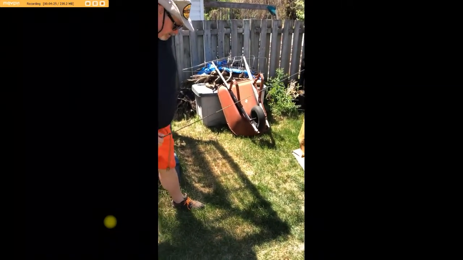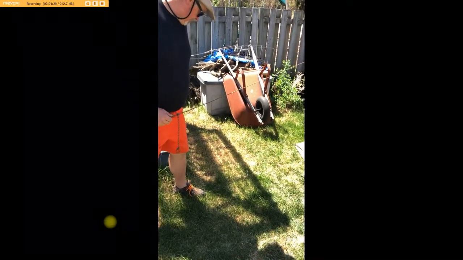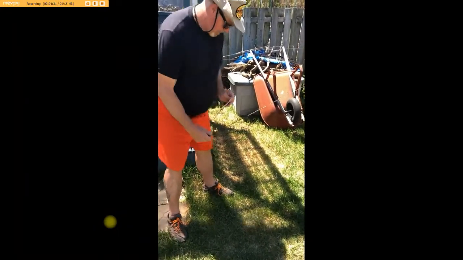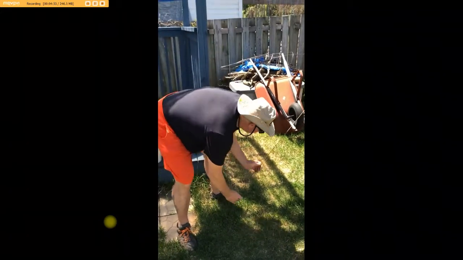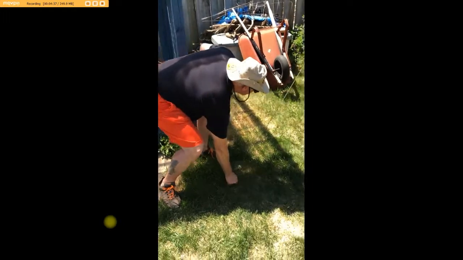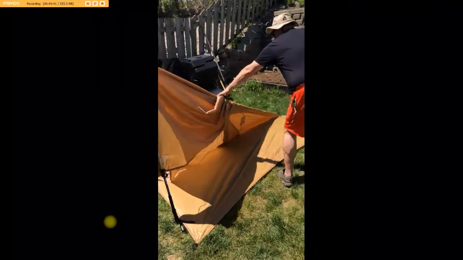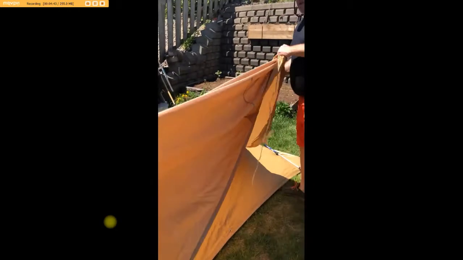And put another peg. You can kind of hold it. It might be a little bit floppy right now, but you're just setting up your first one. Now you can do the same on the other side.